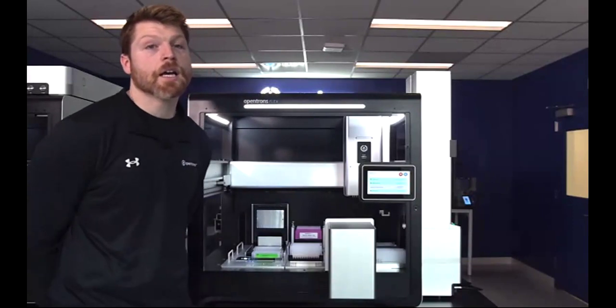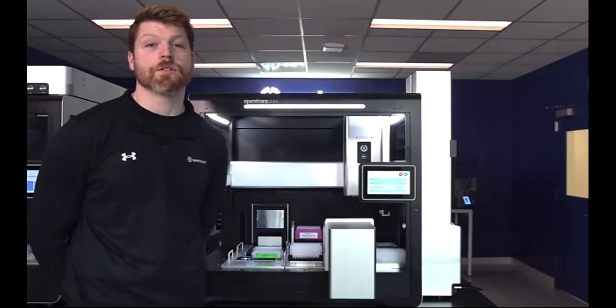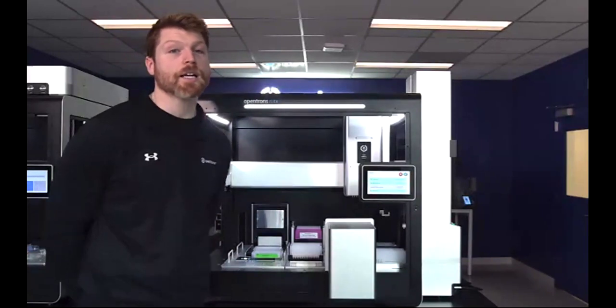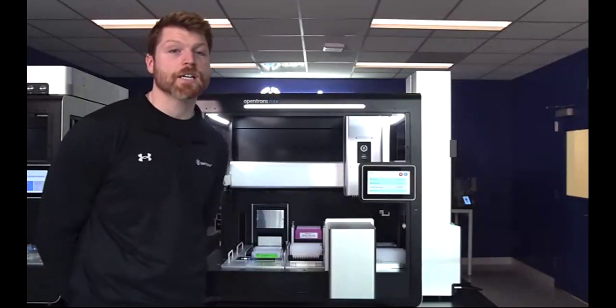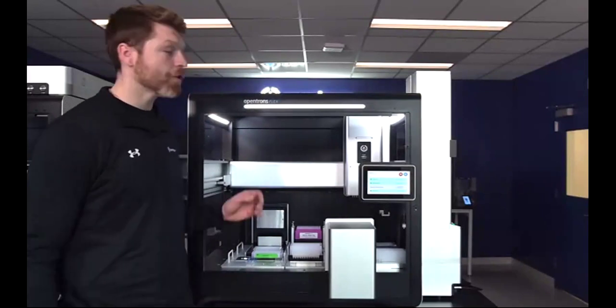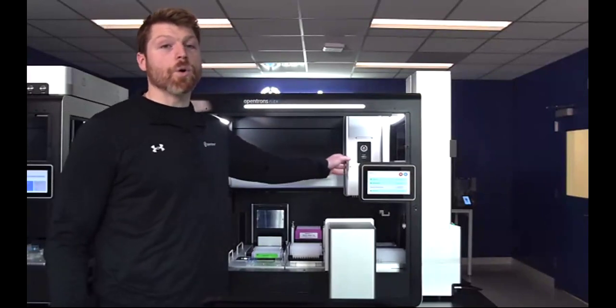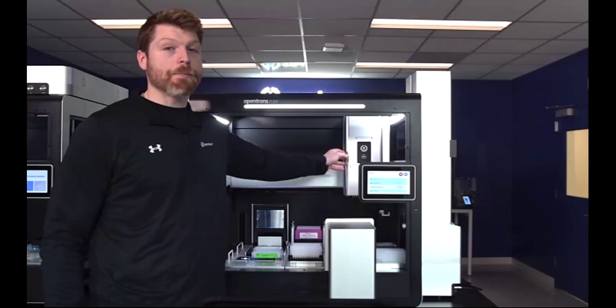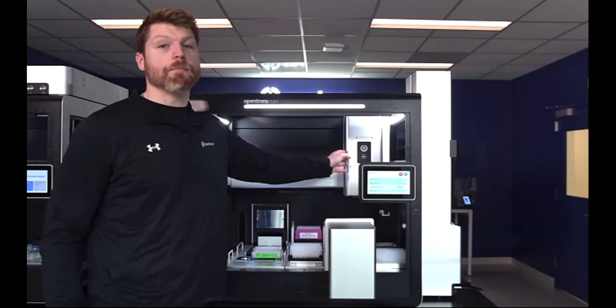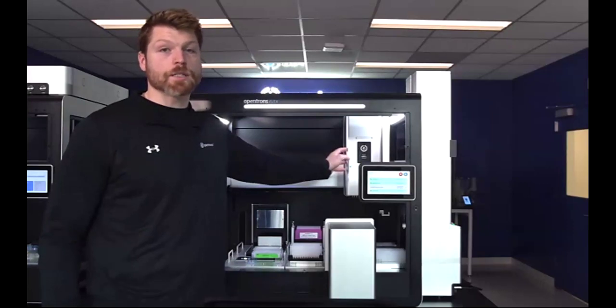So next to me here is the Flex high throughput NGS workstation. The Flex has several key features here. First is going to be the gantry. This has the ability to hold several pipettes. On this currently is the 96 channel. This currently only comes in one size, which covers 5 to 1,000 microliters.